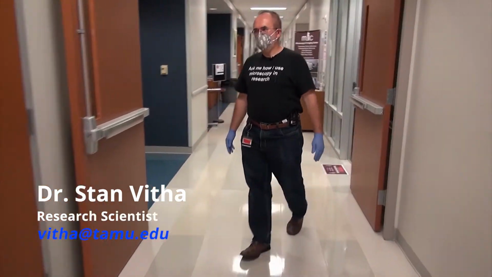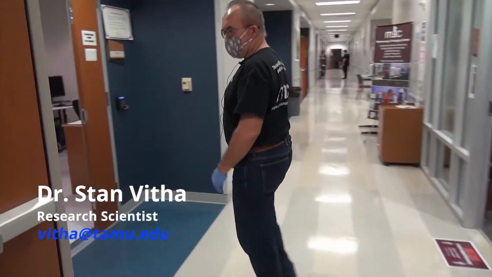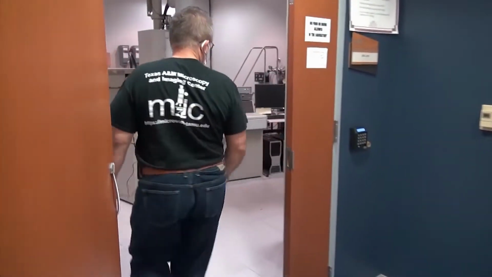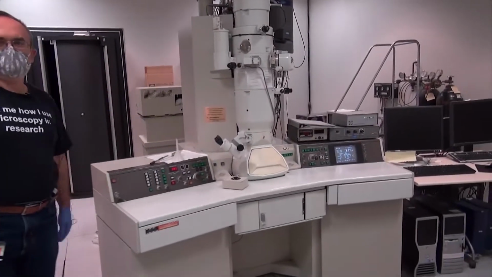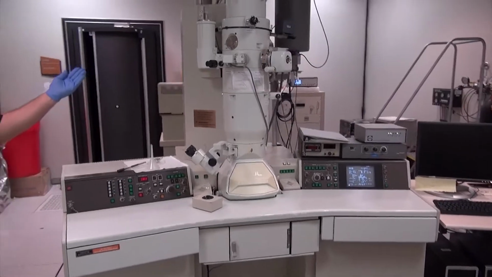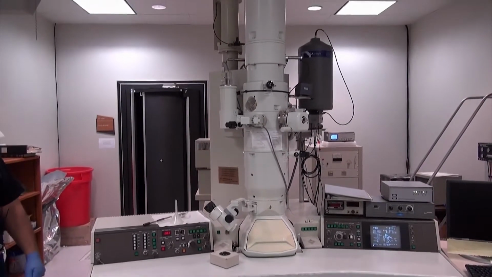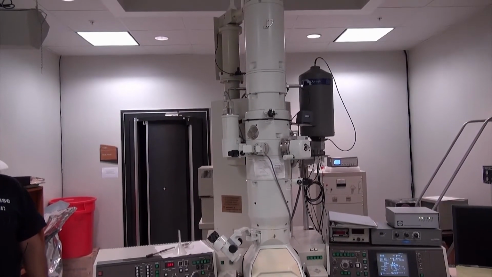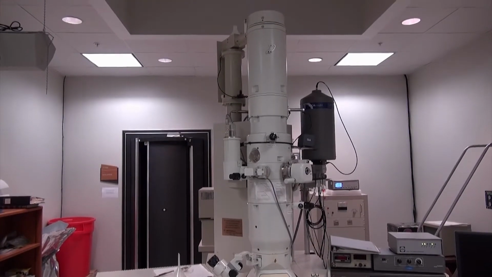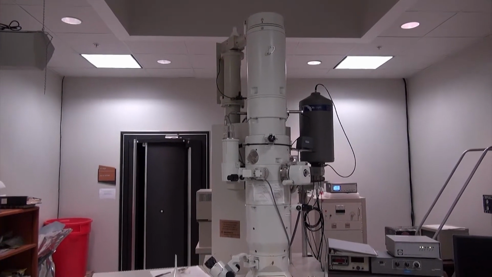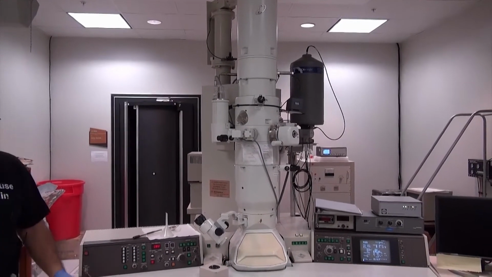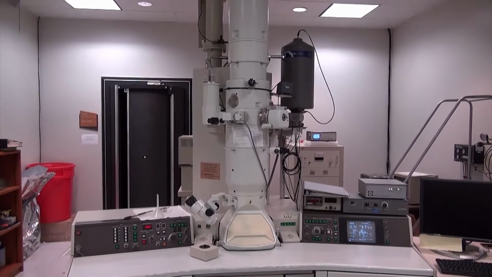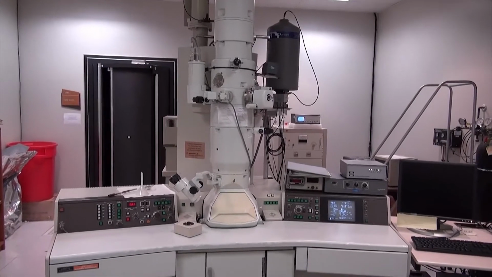Okay, welcome. Our first microscope that I would like to present to you is the JEOL 2010 Transmission Electron Microscope, a 200 kV instrument equipped with a LaB6 filament as an electron source. It has a Gatan CCD camera, an EDS detector, and this is a microscope that is used mostly for materials analysis.